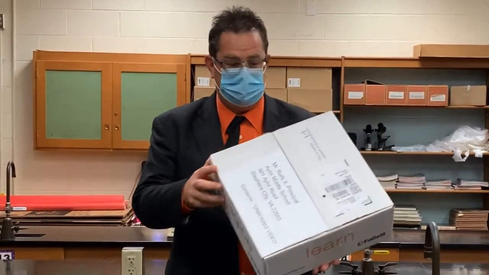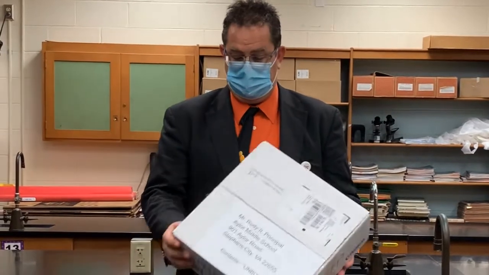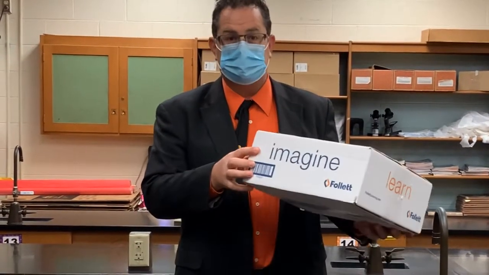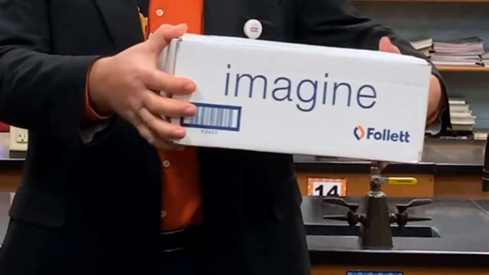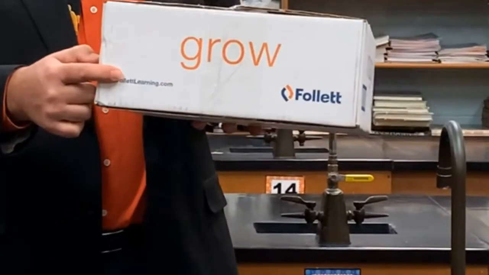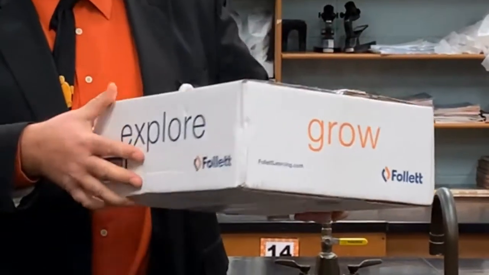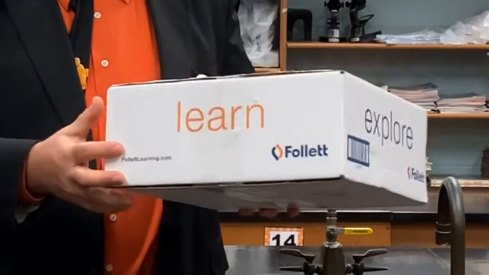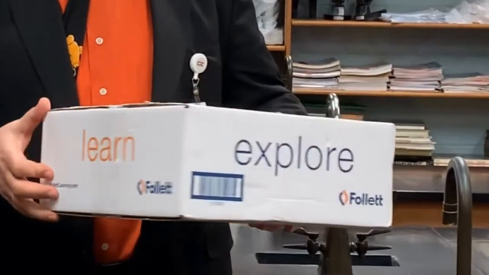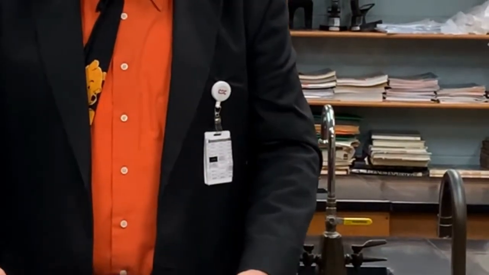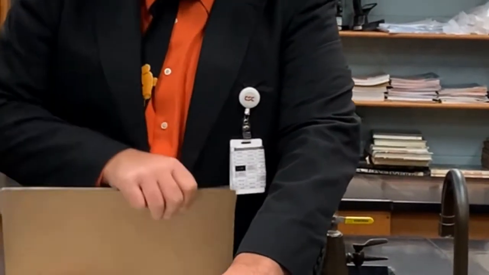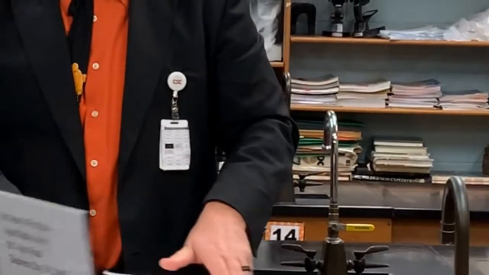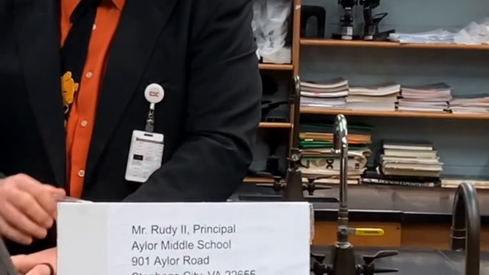And I've been given this wonderful box. And of course, our box says, imagine, grow, explore, and learn. So today, we're going to have an activity as I'm going to open this box up. And we're going to explore, learn, use our imaginations, and grow.